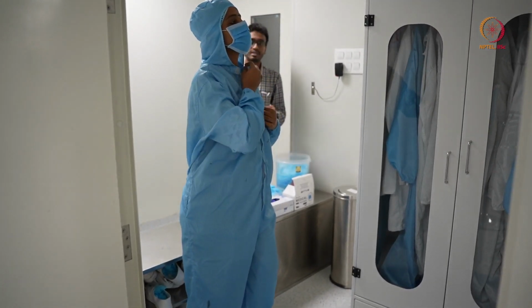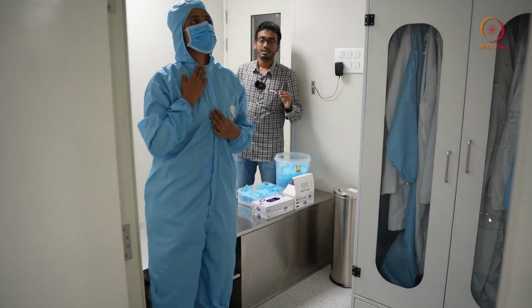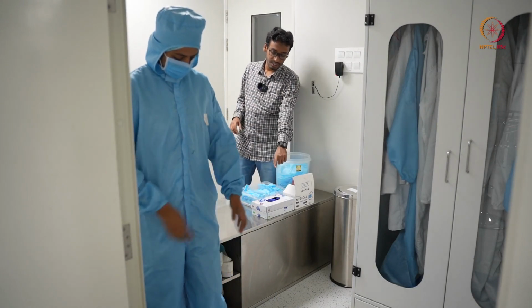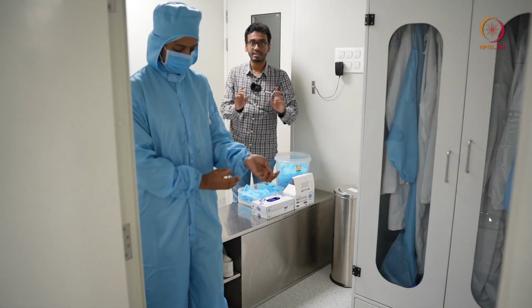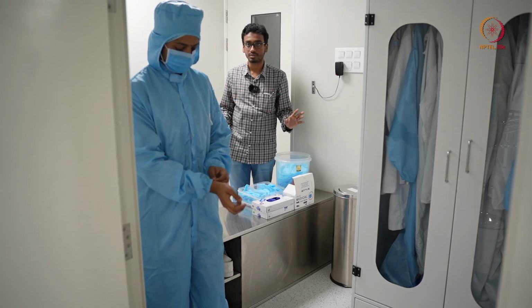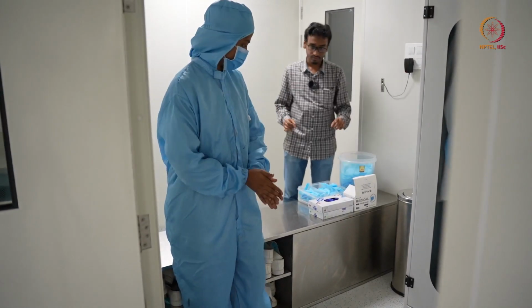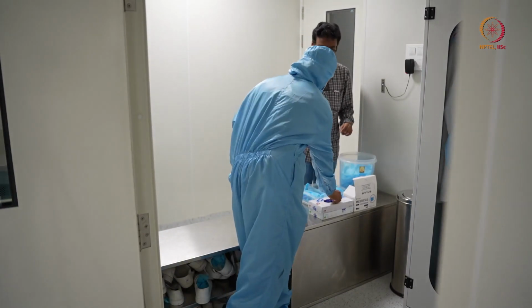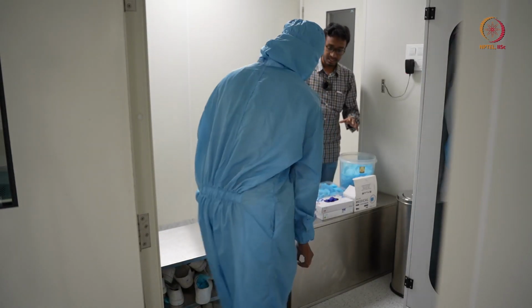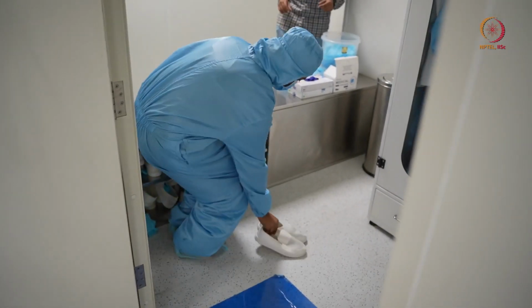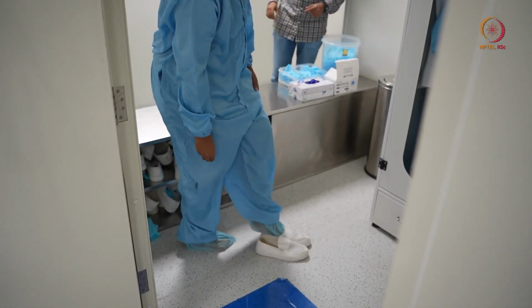Then there should not be any exposed area except shoe covered foot and the hands after wearing this suit. So that much you should make sure first. So after that, shoes. So after this, she will wear shoes and gloves will be at the last.